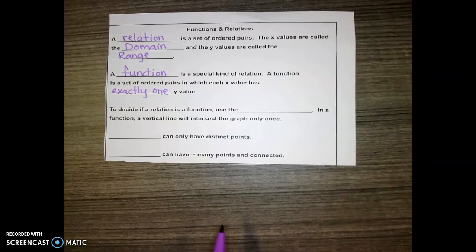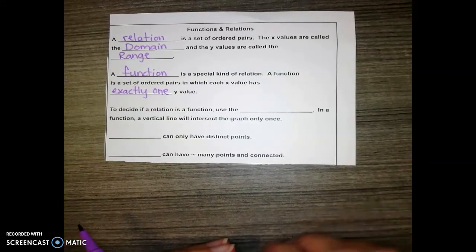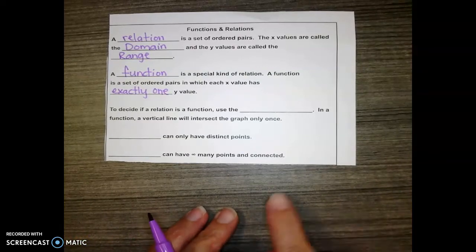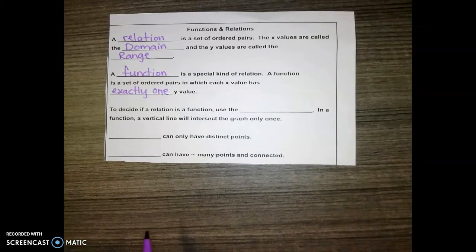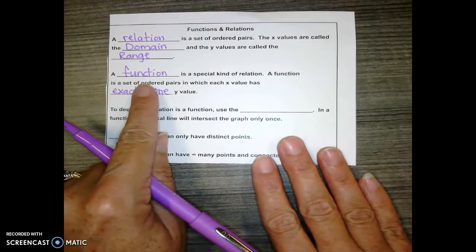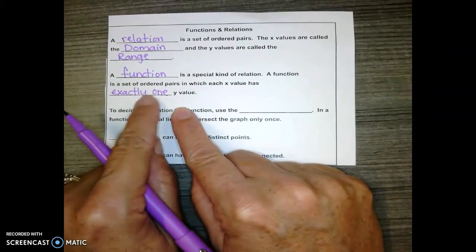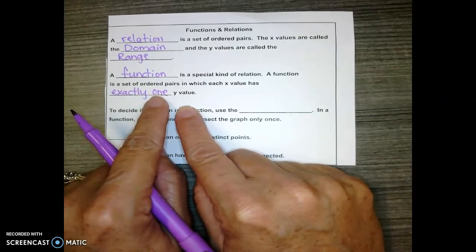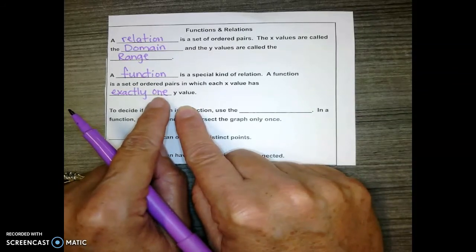Okay, and a relation is a girl talking to a lot of different boys. So we can have the girl, she's talking to lots of different boys. That would be a relation. She's looking to see if she wants to get into a relationship with these boys that she's talking to. She's getting to know them. Okay, a function is when that girl finds her one and only. So out of those boys that she's been talking to, she's picked one and only one. She's found her one and only, and they're going to start dating now.